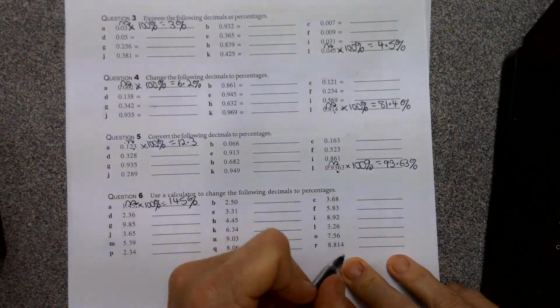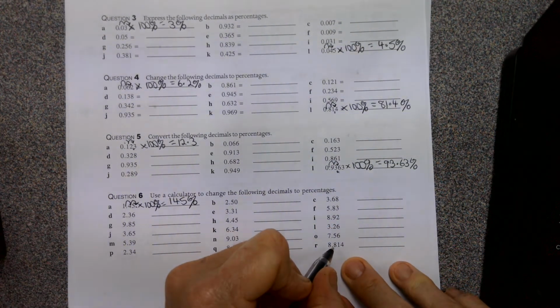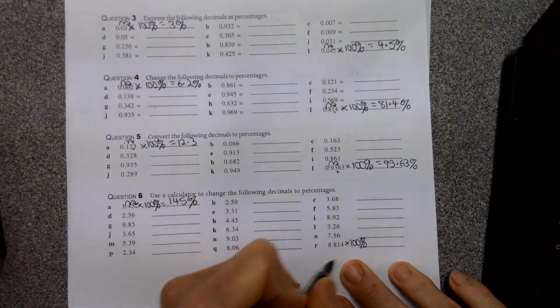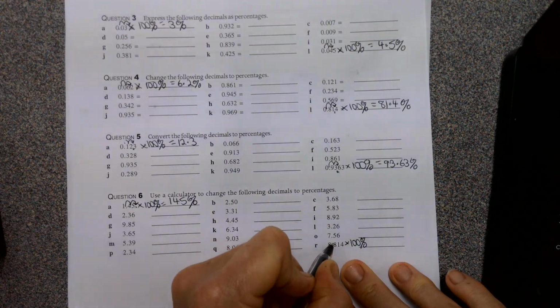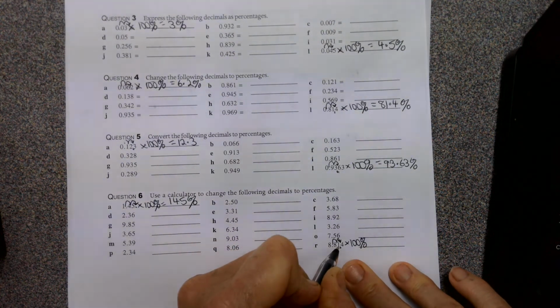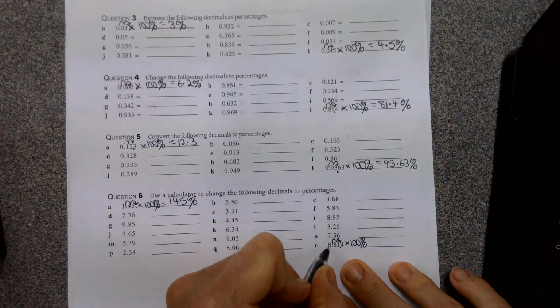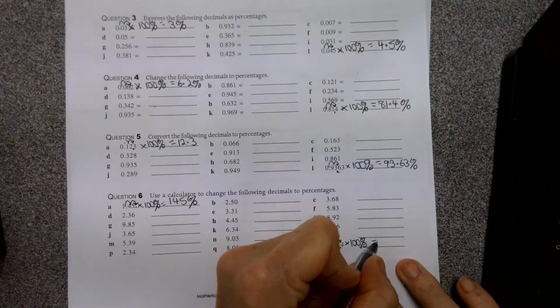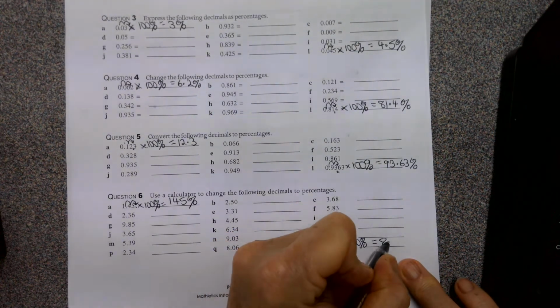Let's go to the last one. You probably have a guess of this one, but we'll do it again. Multiply by 100%. Make sure you write that. Move the decimal point twice to the right, so the decimal point will come between the 1 and the 4. So it's got 81.4%.